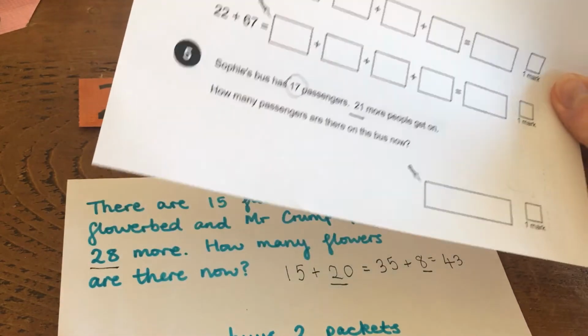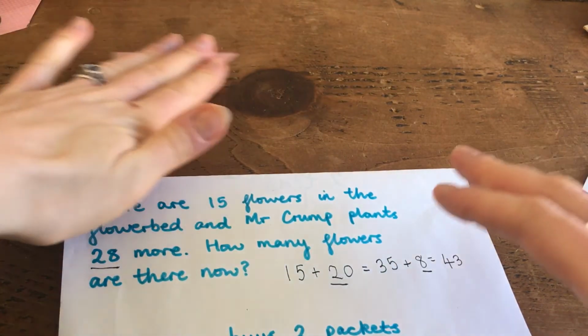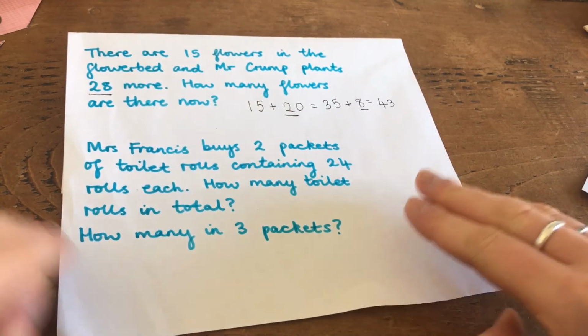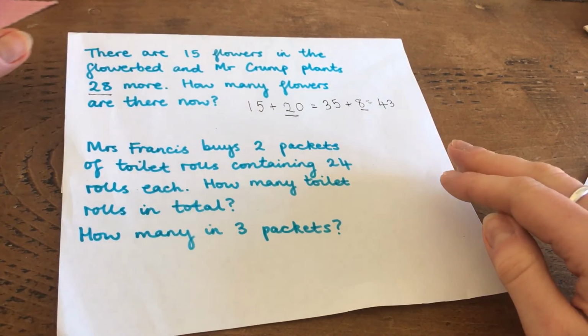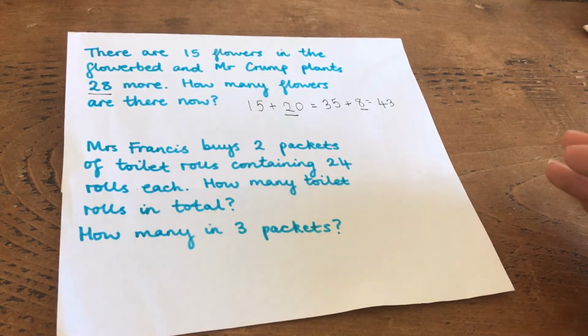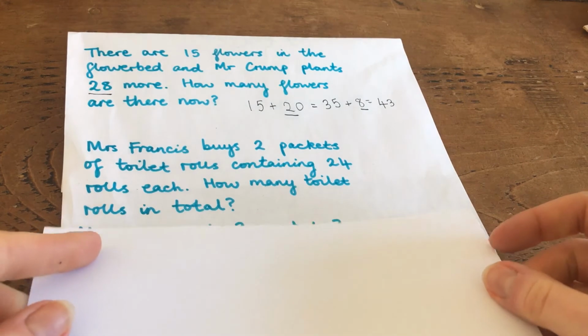Now with the next question, question 6, it's quite similar to this question that I've got written down underneath here. Mrs. Francis, now this is a bit of a comedy question, because considering the state of things at the moment in the shops, this one might make you chuckle. Mrs. Francis buys 2 packets of toilet rolls containing 24 rolls each. Aren't I lucky? How many toilet rolls in total? Forget about that bottom bit at the moment, because we'll talk about that in a minute.